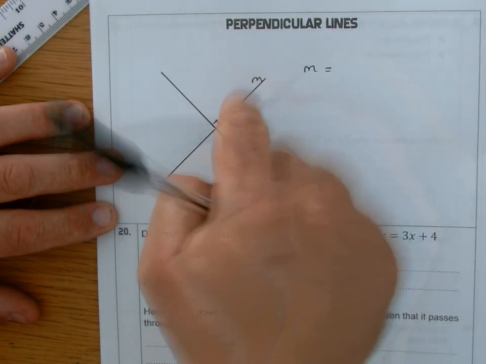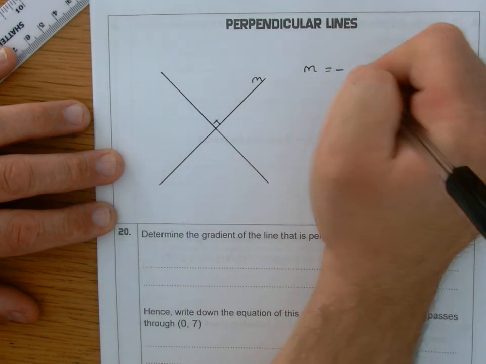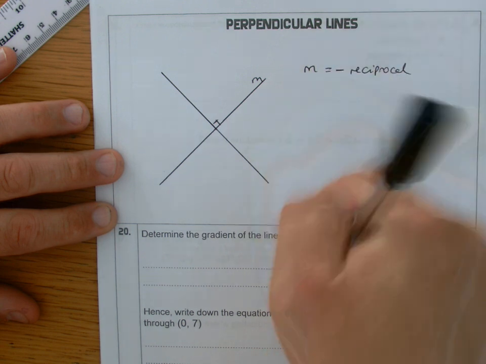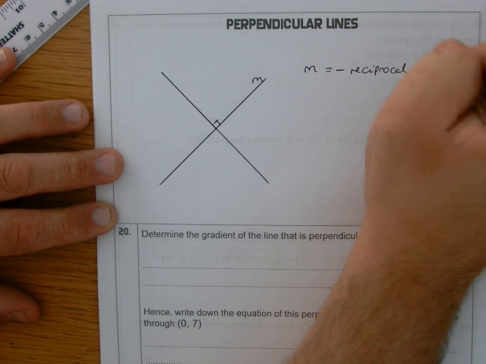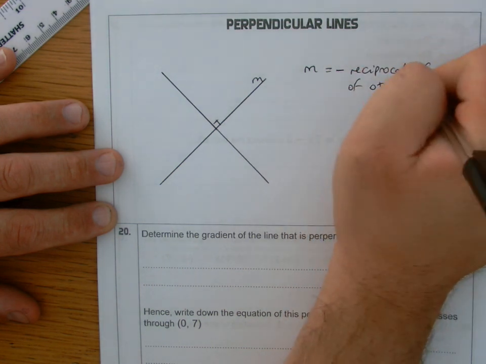To work out the gradient of the line I want here, it's quite simply the negative of the reciprocal of the gradient of the other line. Okay, so we'll do some examples now to see what that means.